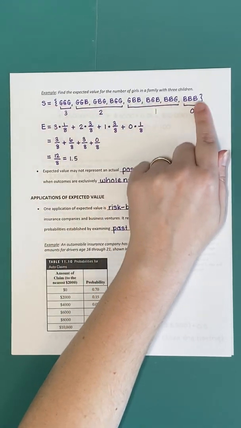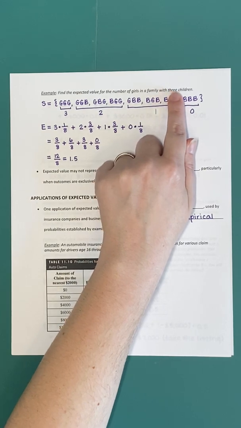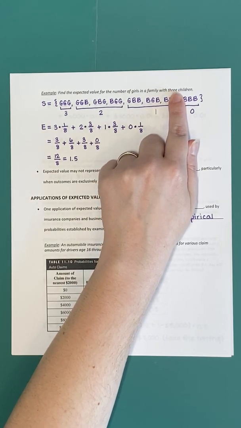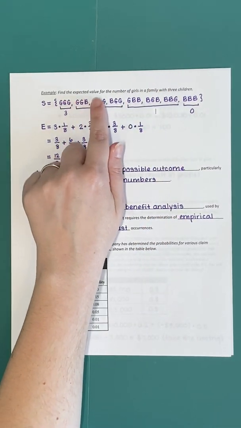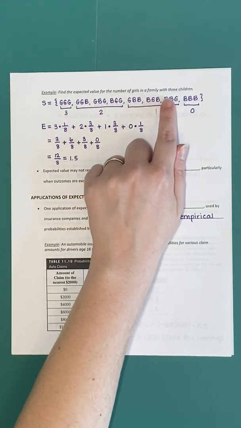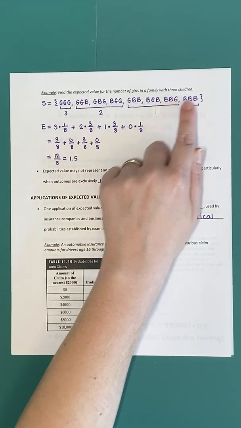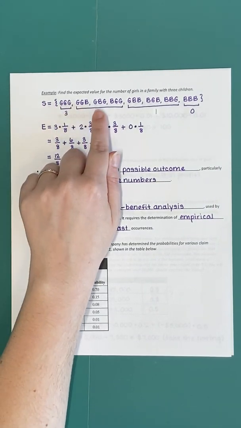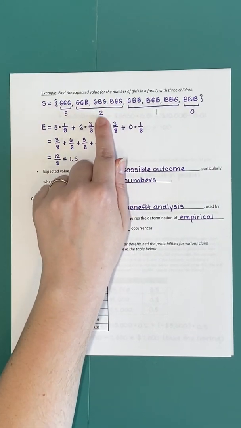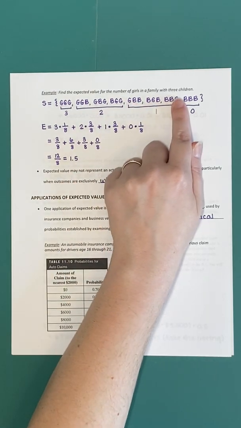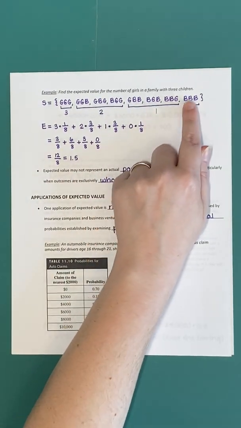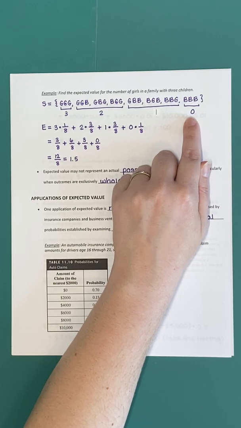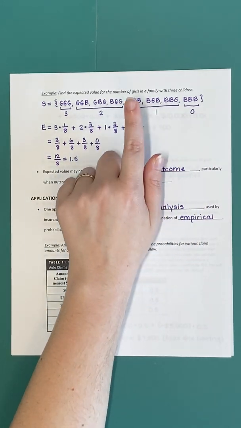So how many different outcomes are there in this experiment of assigning genders to our 3 children? There are 1, 2, 3, 4, 5, 6, 7, 8 total outcomes. So 1 outcome represents 3 girls, 3 outcomes represent 2 girls, 3 outcomes represent 1 girl, and then 1 outcome represents 0.